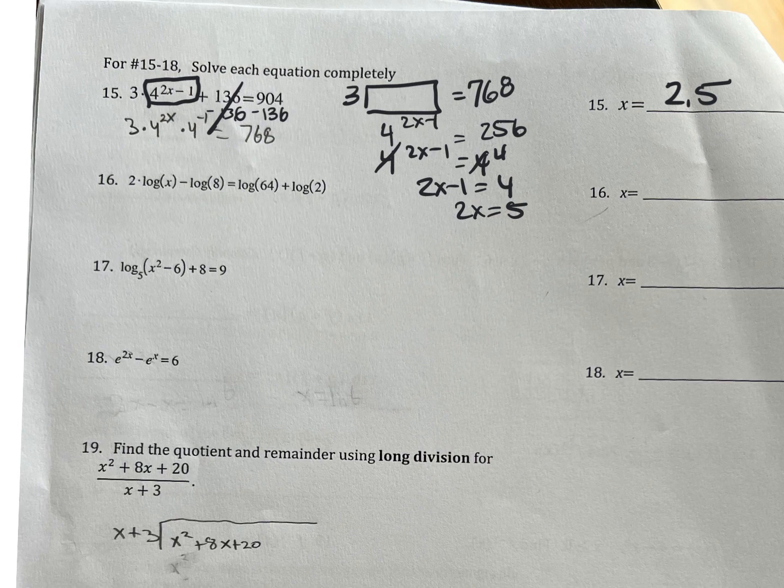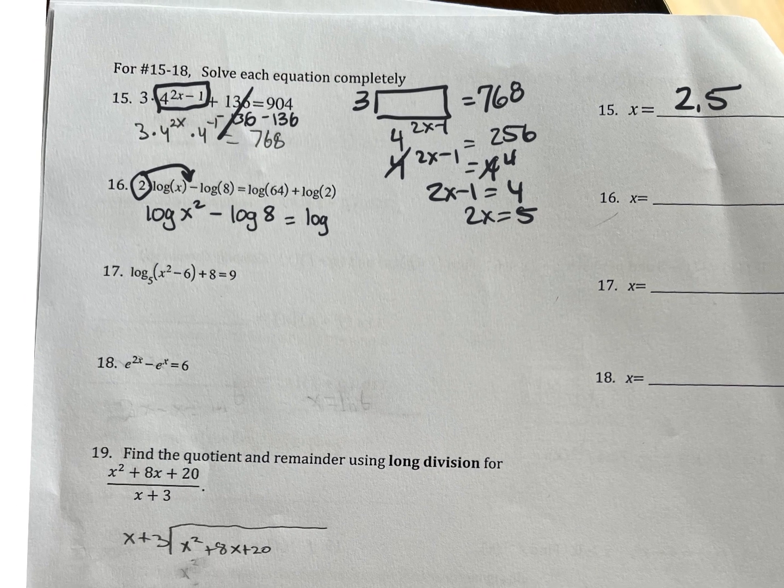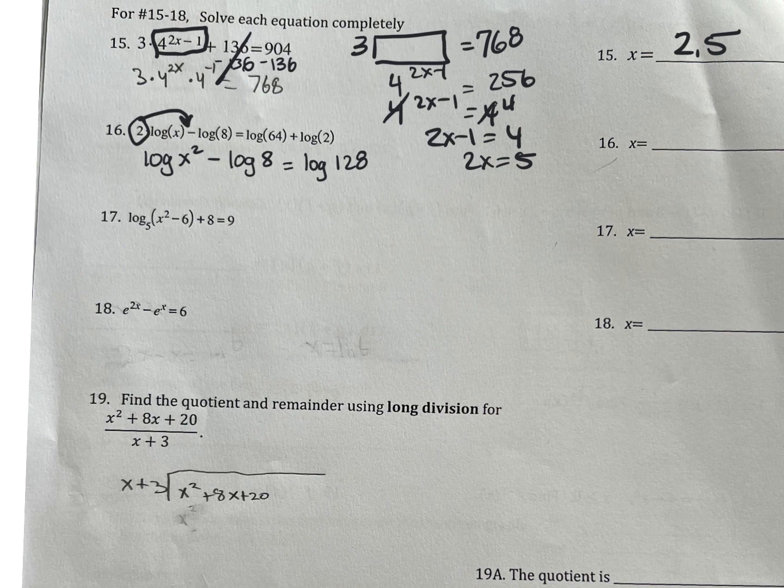On this one, in order to solve these problems, you have to get all the logs gathered together into one log, right? So remember, if something's in front, it can go up there. So this is the log of x squared minus the log of 8. The log of 8 is just a number. We'll take care of that in a minute. When this is the log of 64 times 2, which is 128, because when you add, you're multiplying with logs. And when you're subtracting, you're dividing. So this is the log of x squared over 8 equals the log of 128.